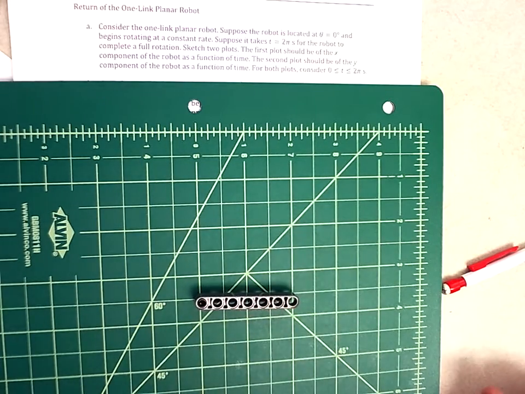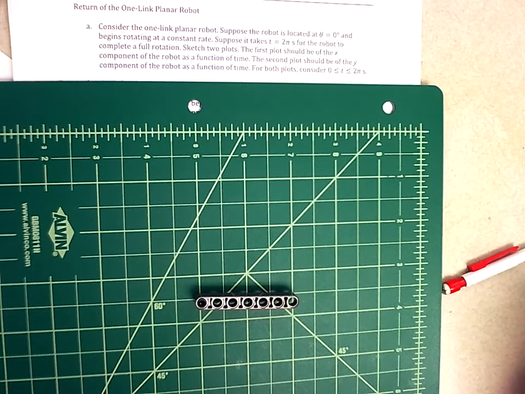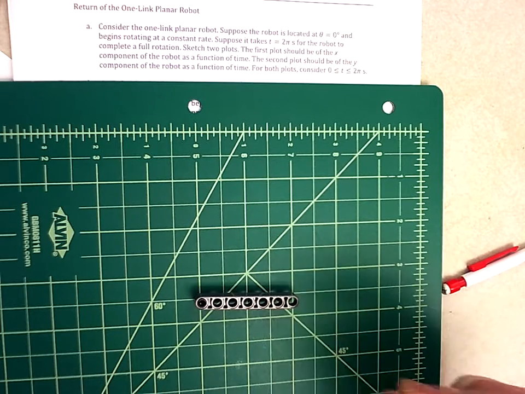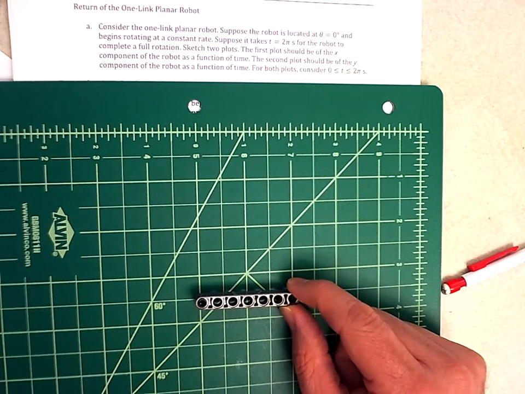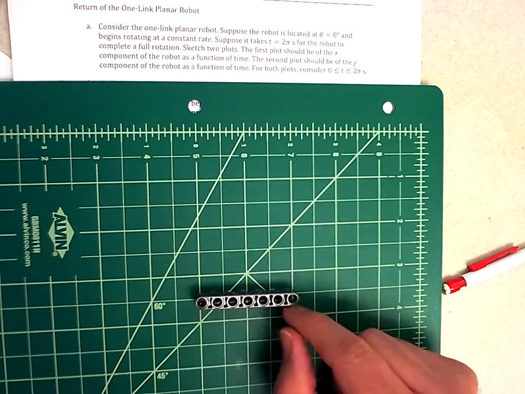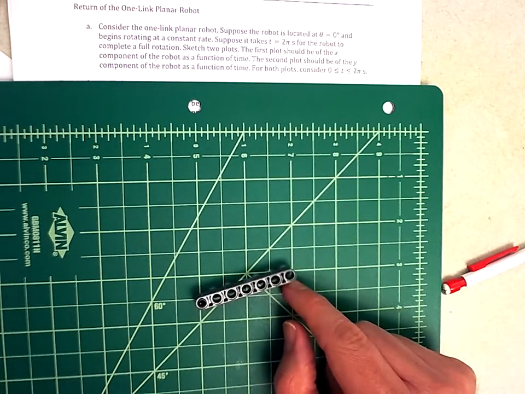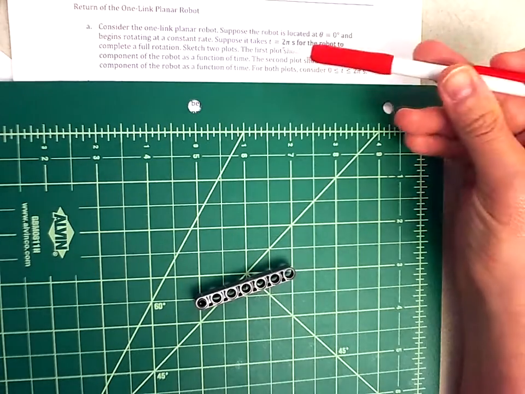And why would I choose something like 2 pi instead of something simple like 5 seconds? Well, because it will really start to make sense once we start to break that down. Because the other thing we want to think about is that we want to plot what x and y are in terms of time.